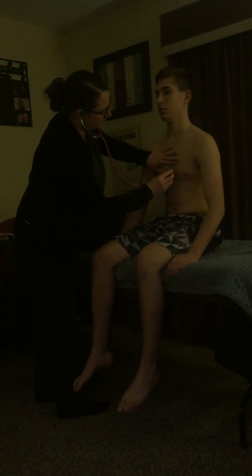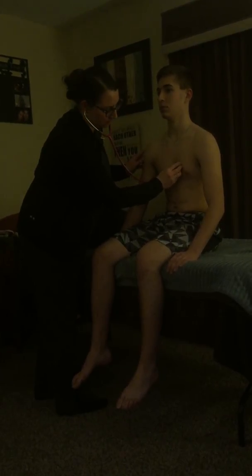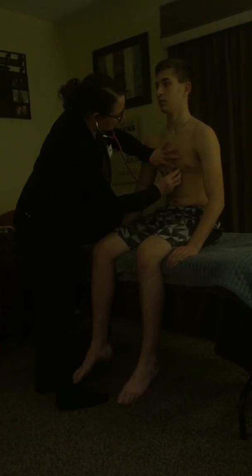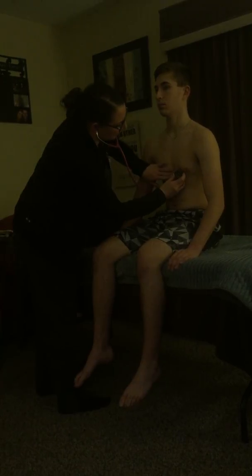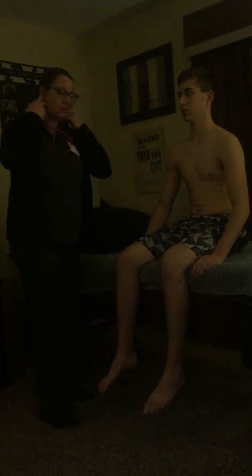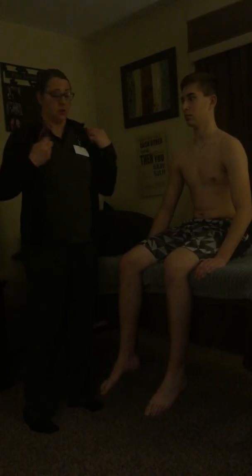That's pulmonic. Erb's point. That's tricuspid. And mitral. All heart sounds were normal.